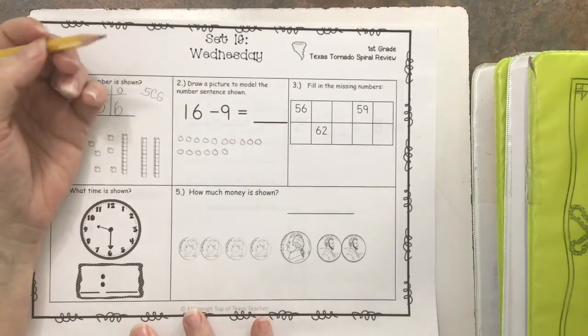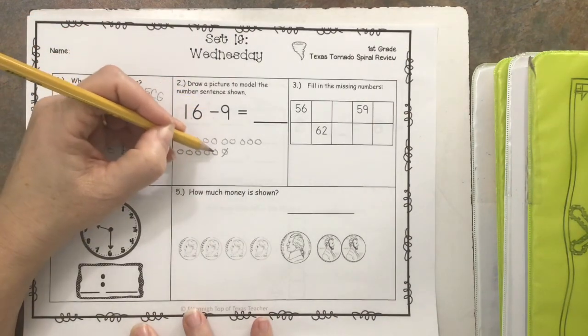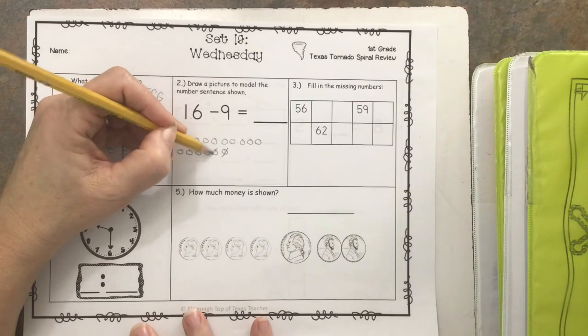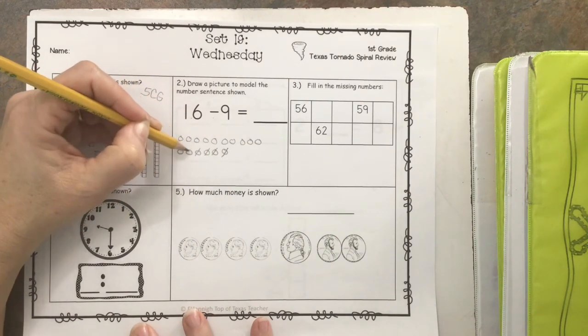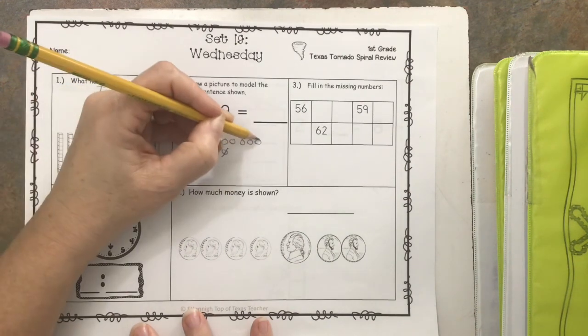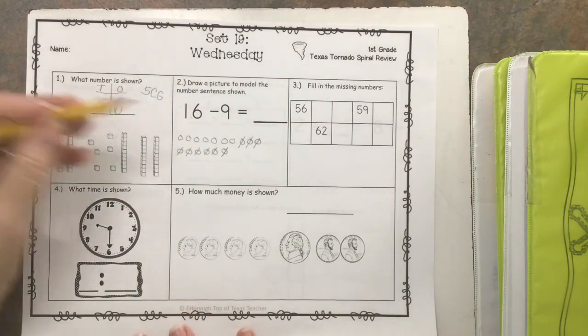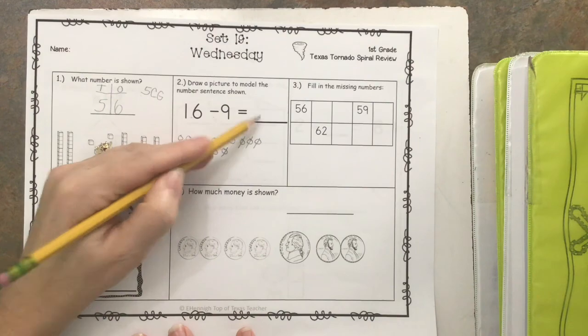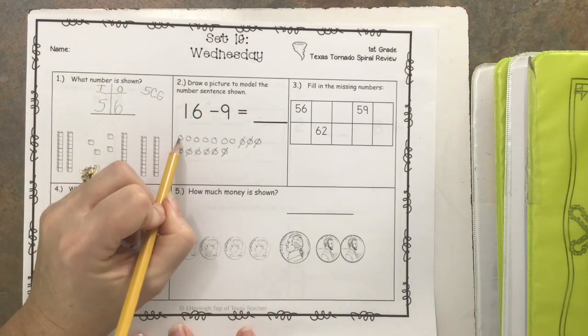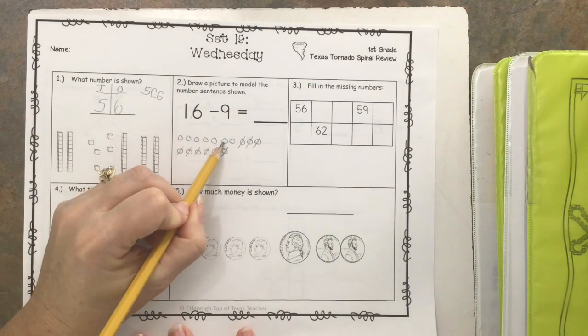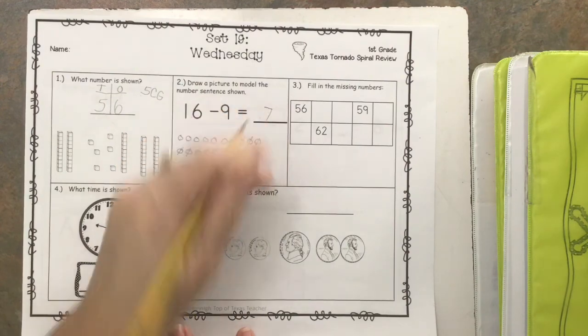So remember how we are taking away, we cross off and count 1, 2, 3, 4, 5, 6, 7, 8, 9. So we just took away 9. How many are we left with? How many are left? 1, 2, 3, 4, 5, 6, 7 are left.